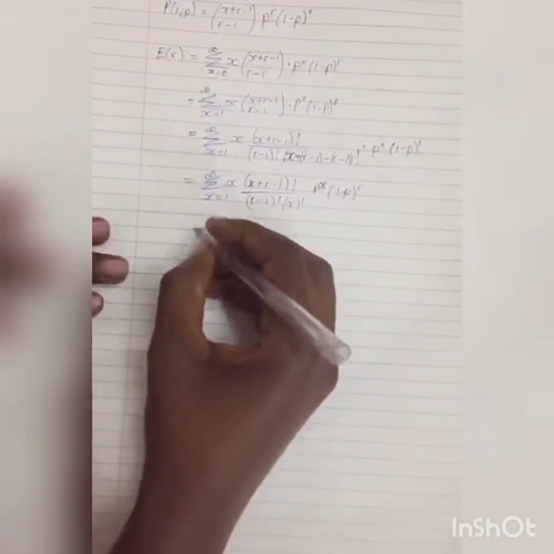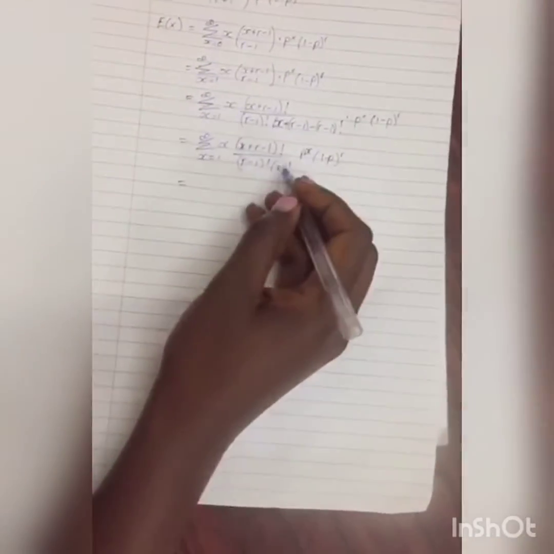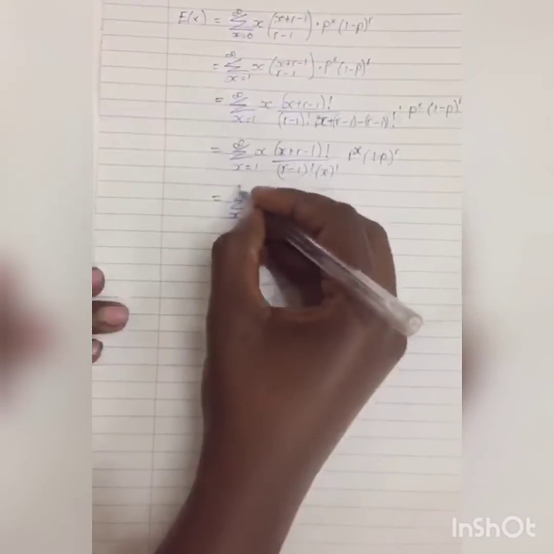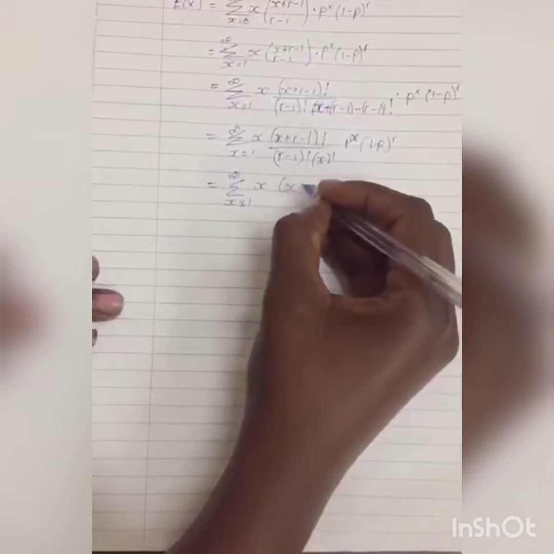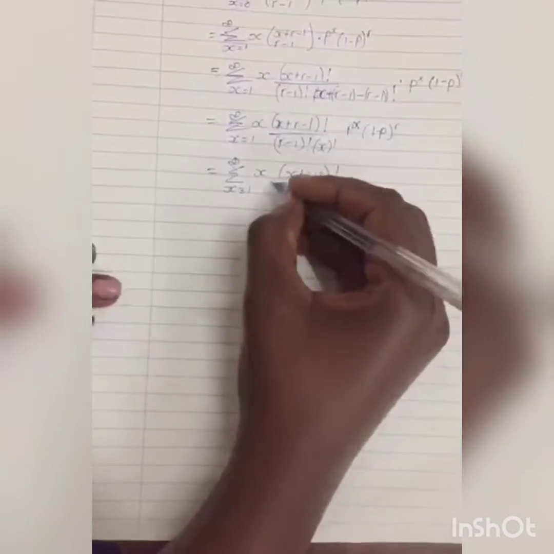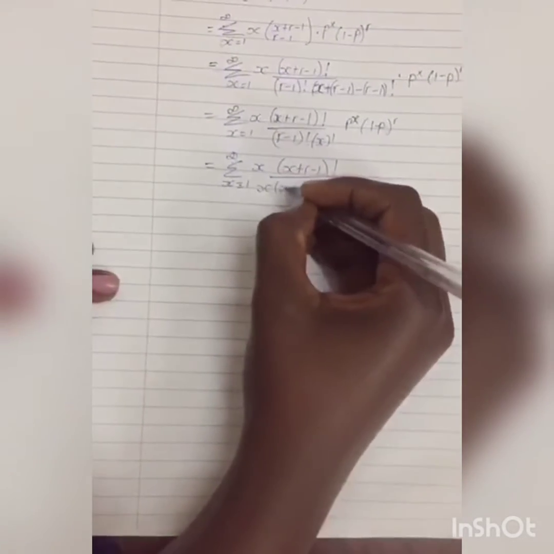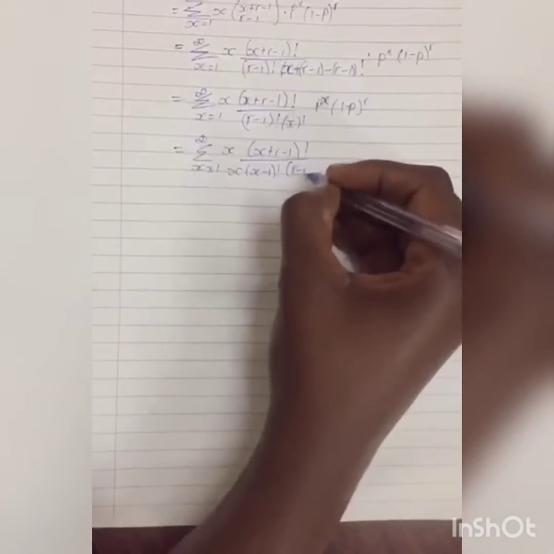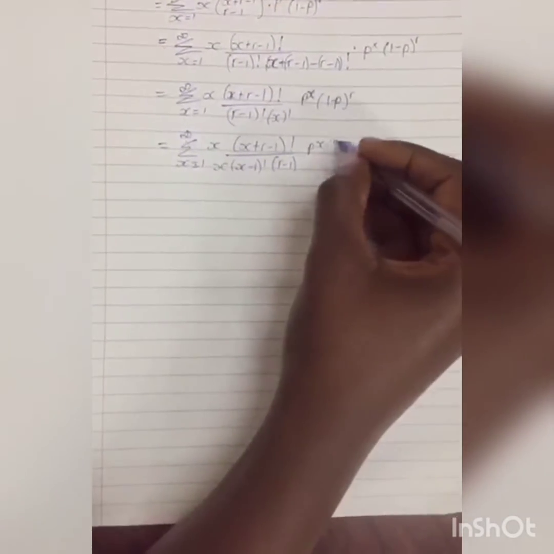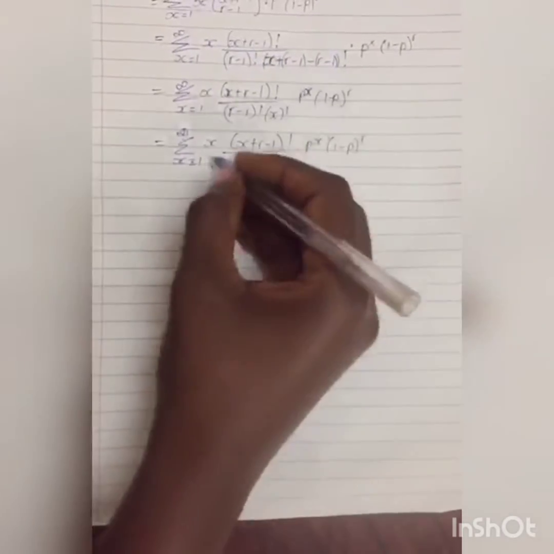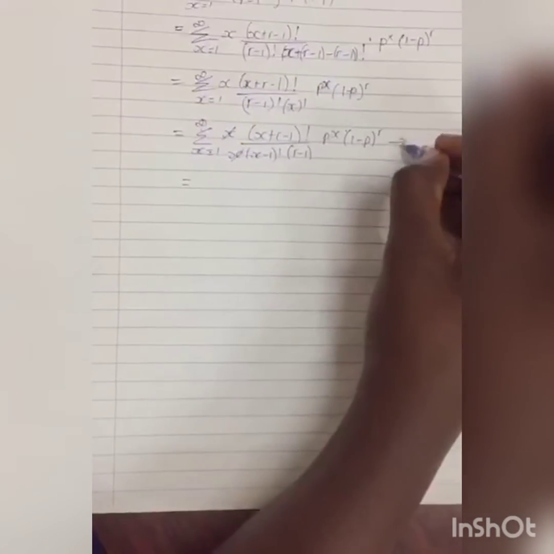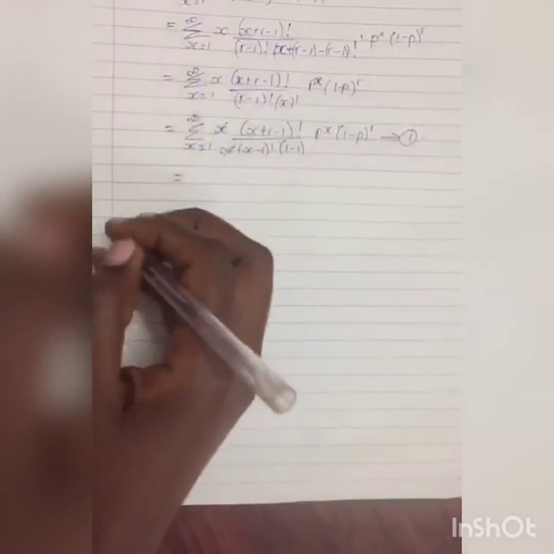Then we want to cancel out this x, so we expand this factorial. I've expanded this factorial x. So this automatically will cancel out, and then this will be my equation 1.